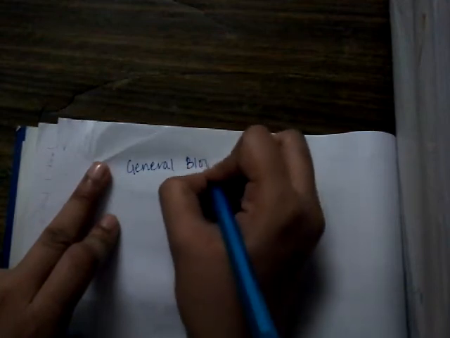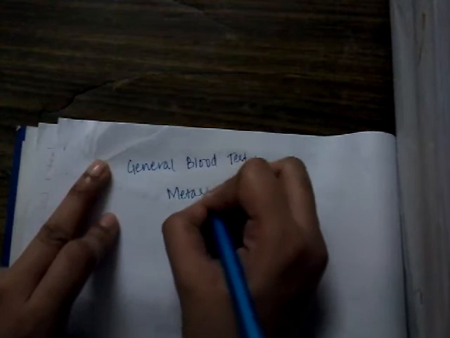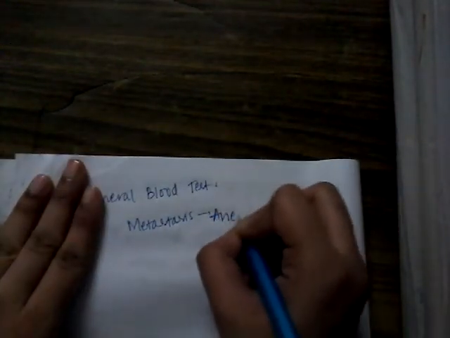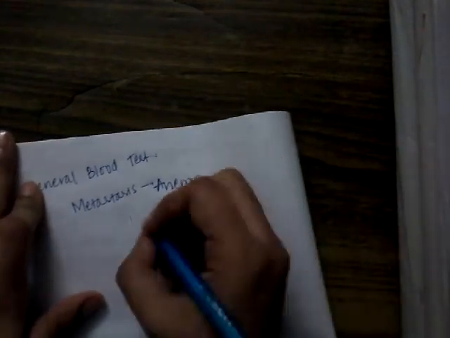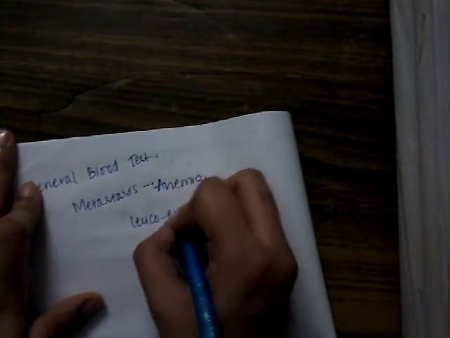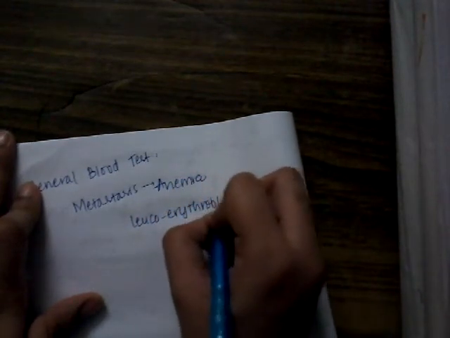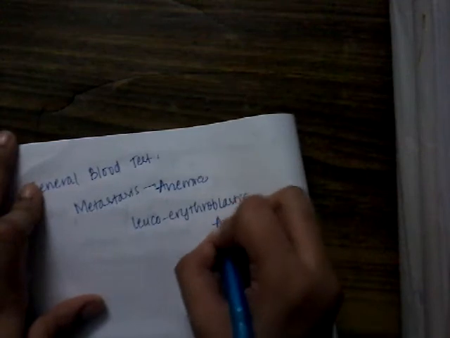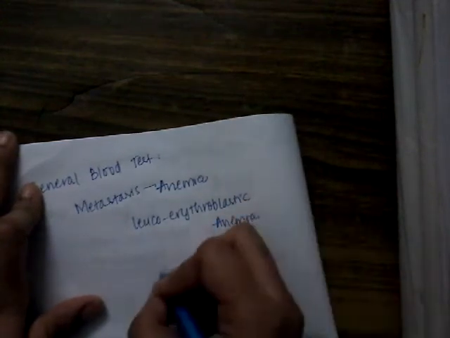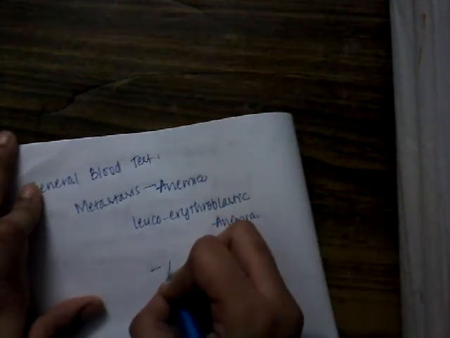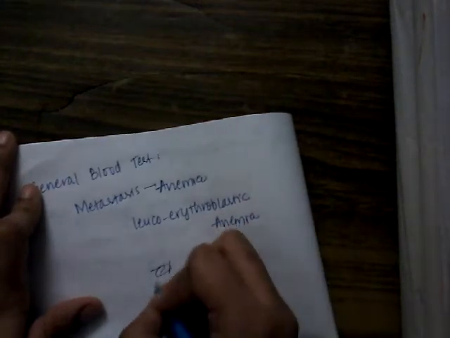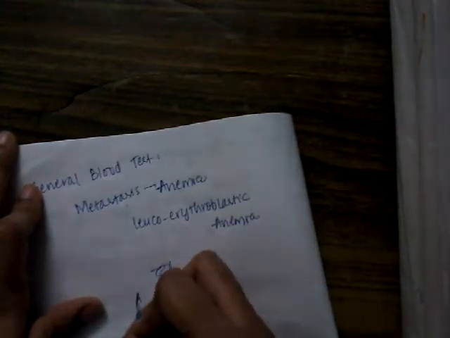And then you do general blood tests. In the blood test, whenever there is metastasis, you see anemia, that too leukoerythroblastic anemia. Anemia can be of two types.